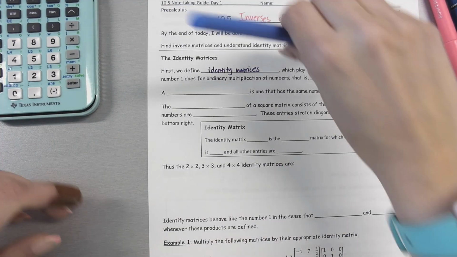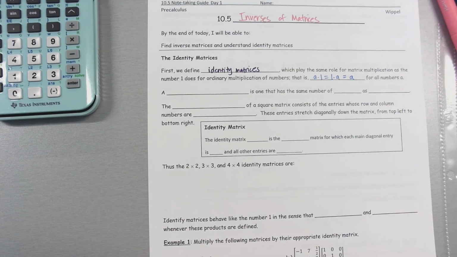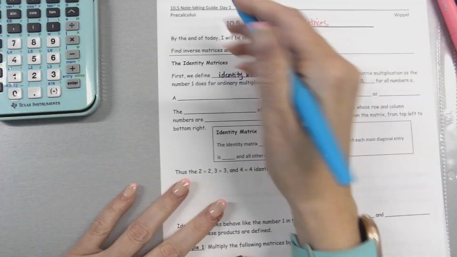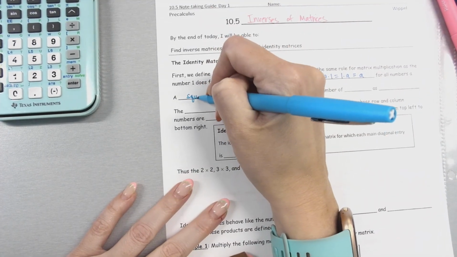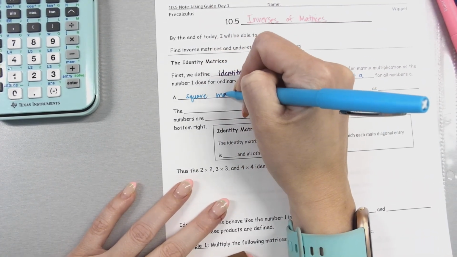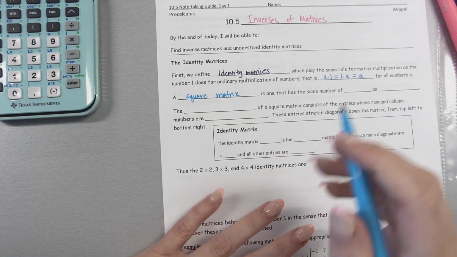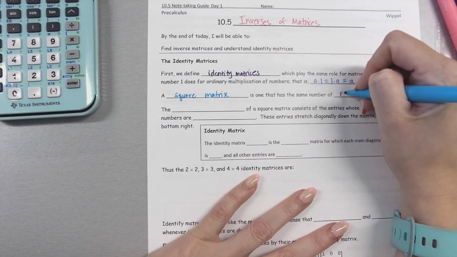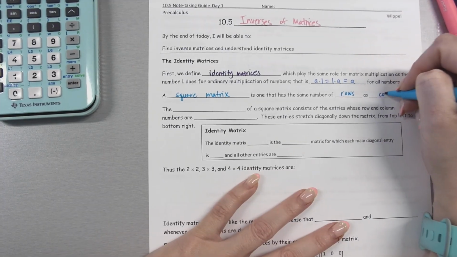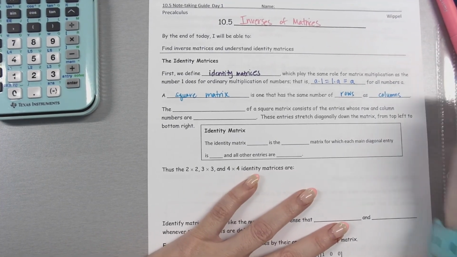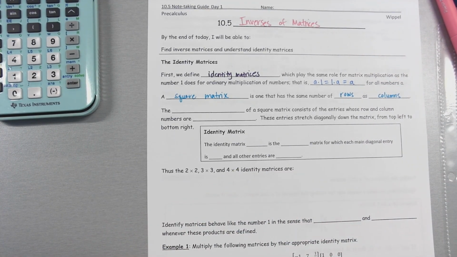And then our inverses are going to be square matrices. A square matrix is one that has the same number of rows as columns. So a 2 by 2, 3 by 3, 4 by 4.